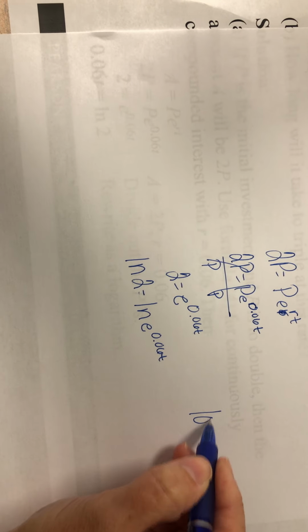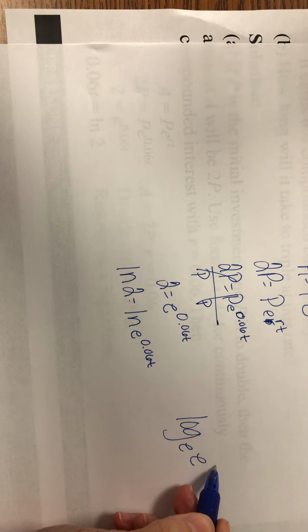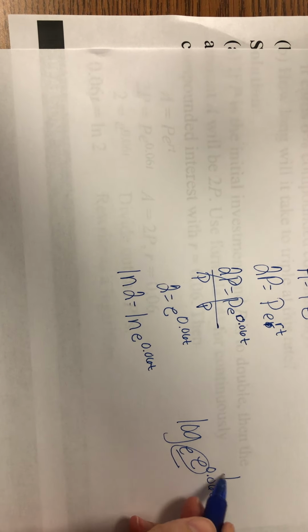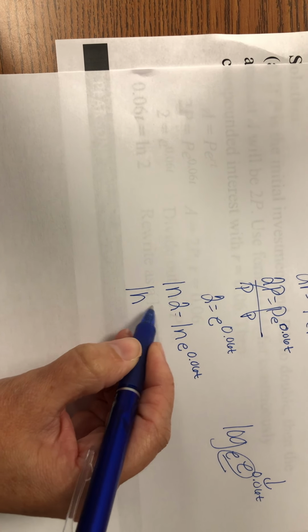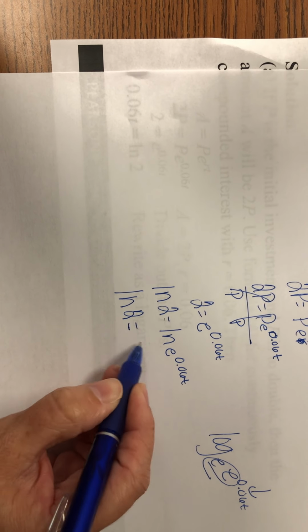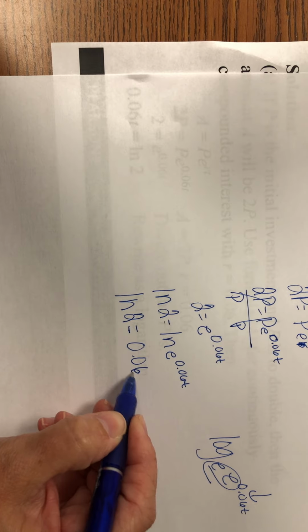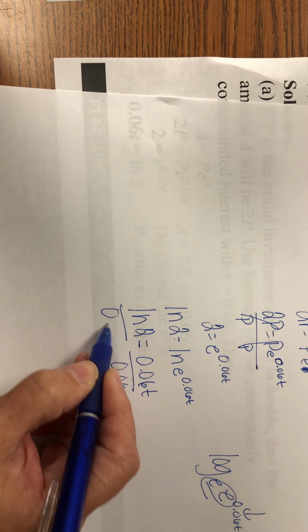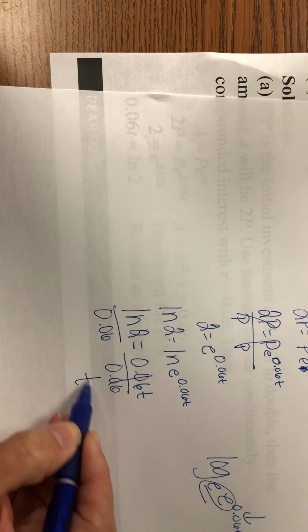Because remember, the natural log is log base e. So you've got log base e of e to the 0.06t. If these two match, this is your answer. So you have the natural log of 2 is equal to 0.06t. Now solve by dividing both sides by 0.06.